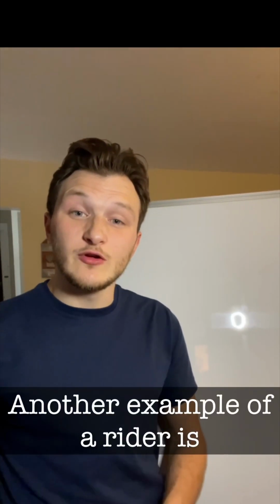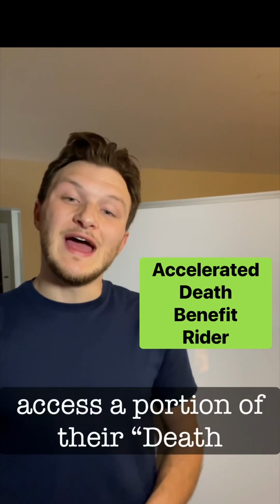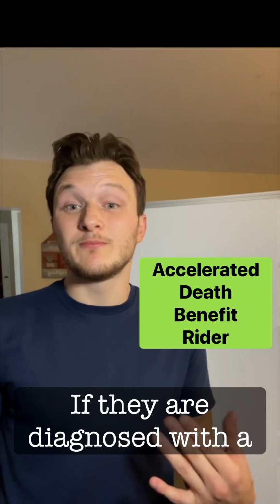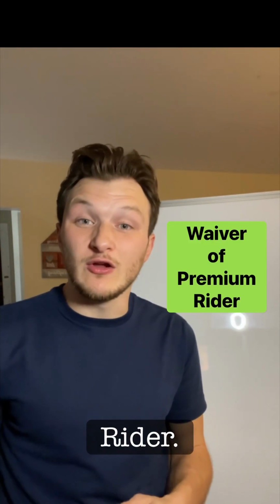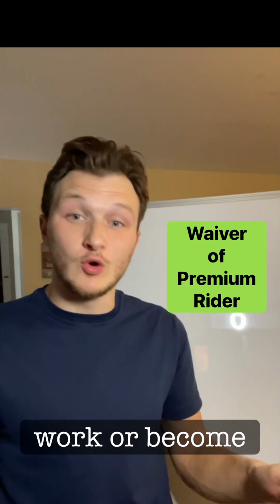Another example of a rider is an accelerated death benefit rider, which allows the policyholder to access a portion of their death benefit while still alive if they are diagnosed with a terminal or a chronic illness. Another example is a waiver of premium rider, and this one allows the policyholder to stop paying the premiums if they are unable to work or become disabled.